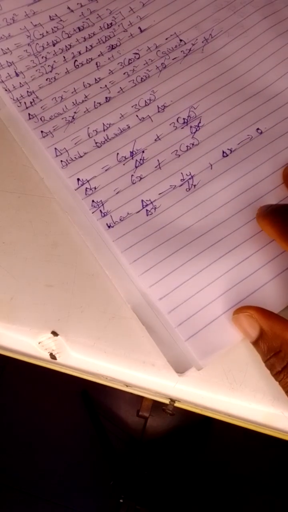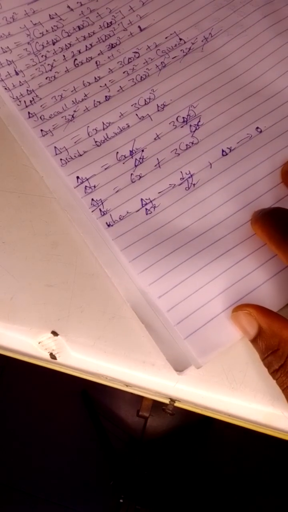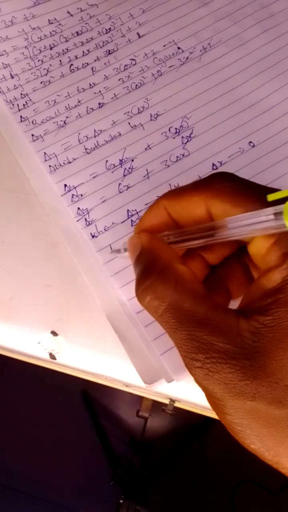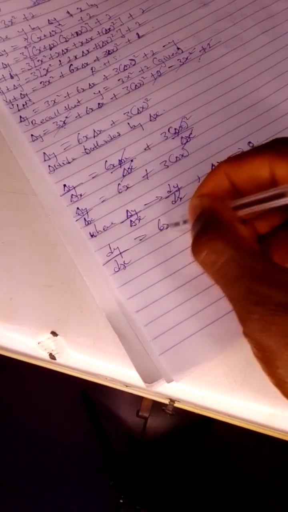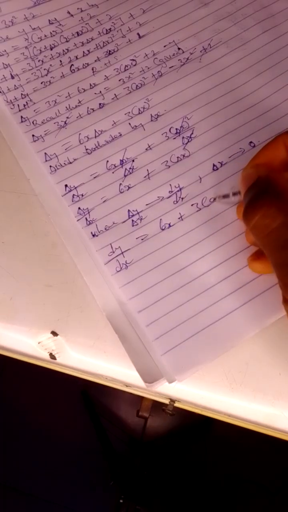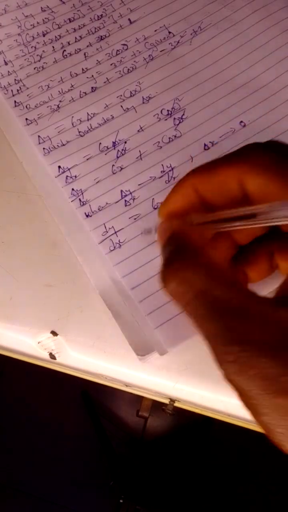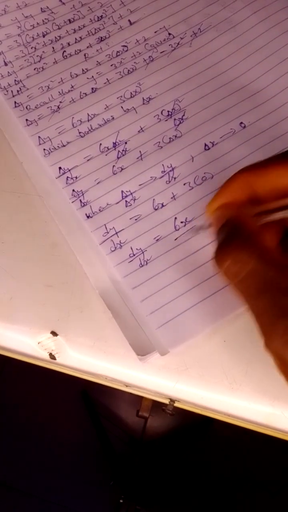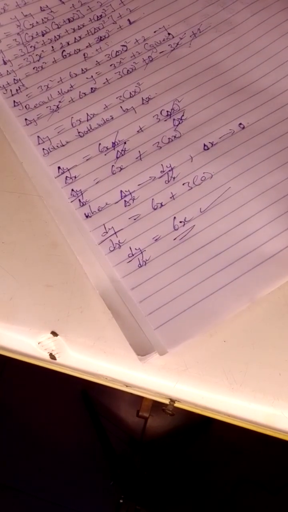But anywhere I see changing y over changing x, I put dy dx. So I will have dy dx is equal to 6x plus 3 bracket 0. So dy dx is equal to 6x. This is our answer. Thank you.